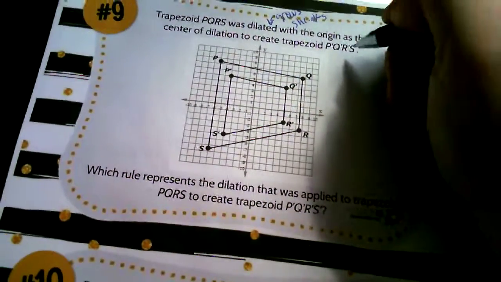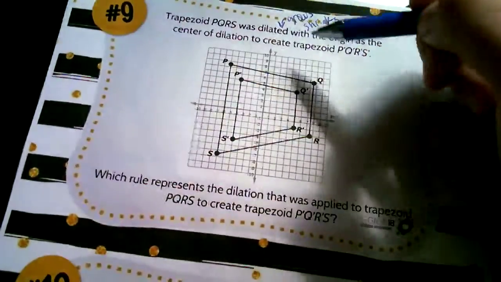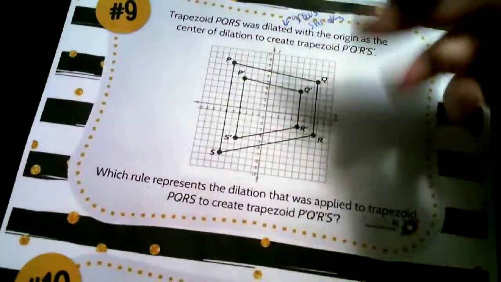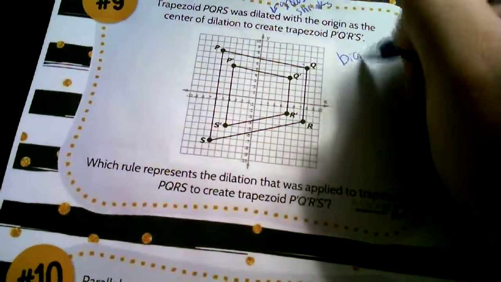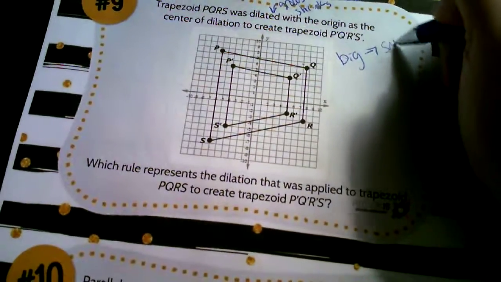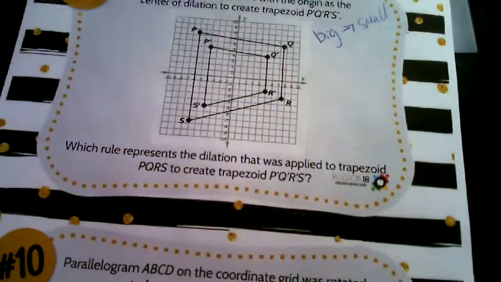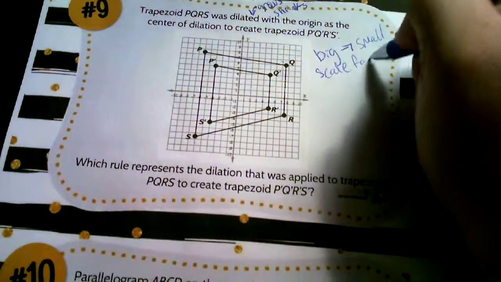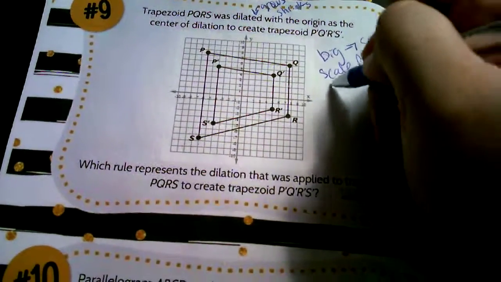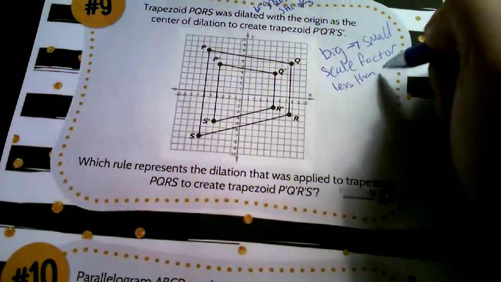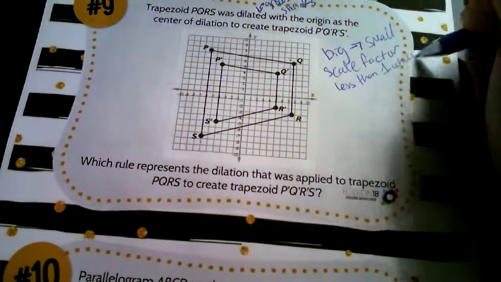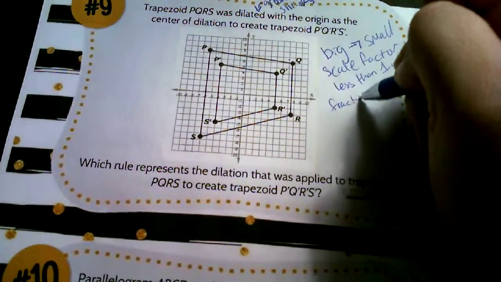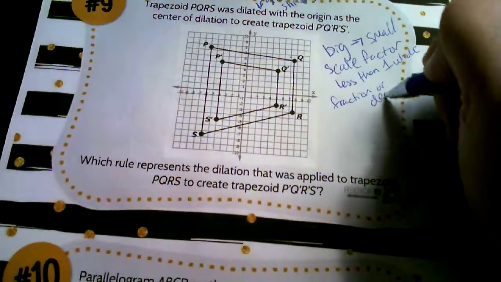PQRS is the big one, and then it goes into a small one. So again, when it goes from big to small, our scale factor is going to be less than 1 whole, meaning a fraction or decimal.